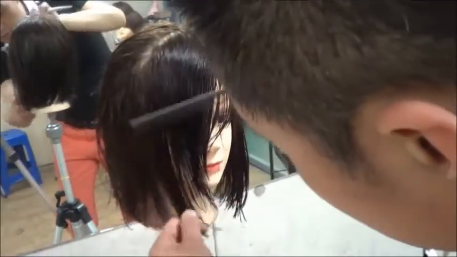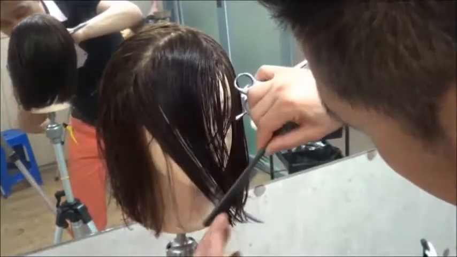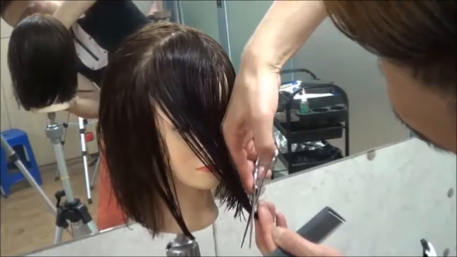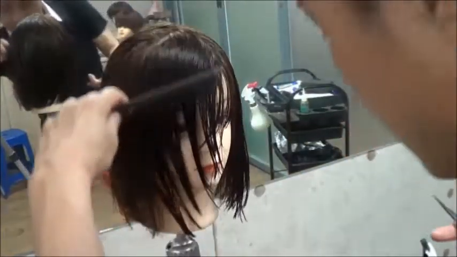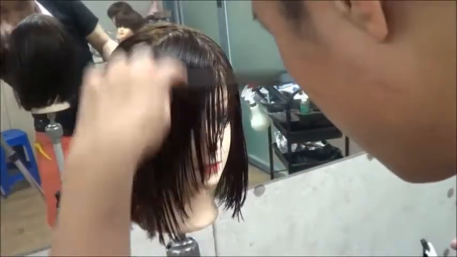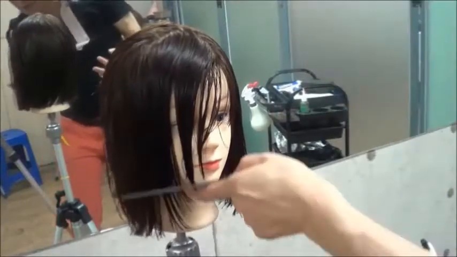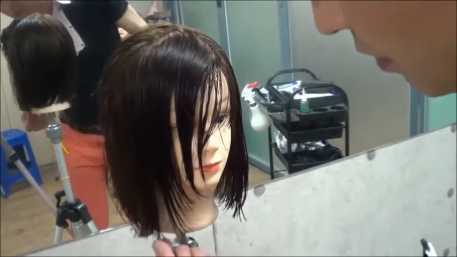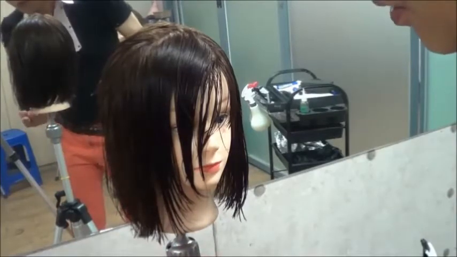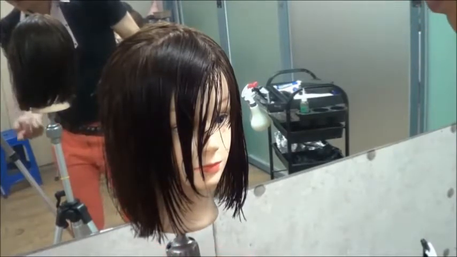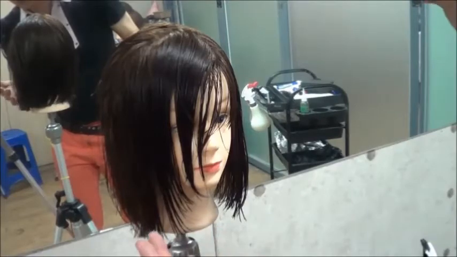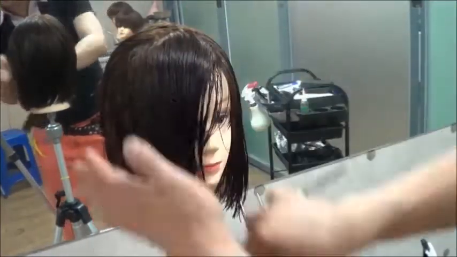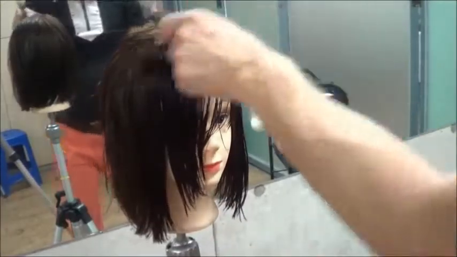And then there's a little we need to cut. I think this is there. There is no longer hair streak, because it's enough in this area.